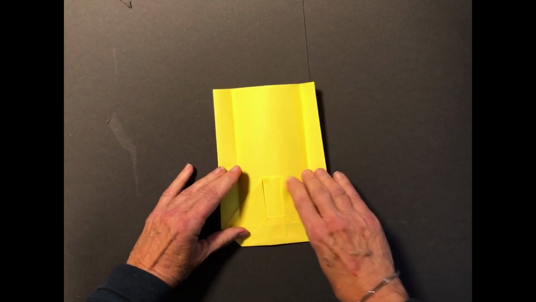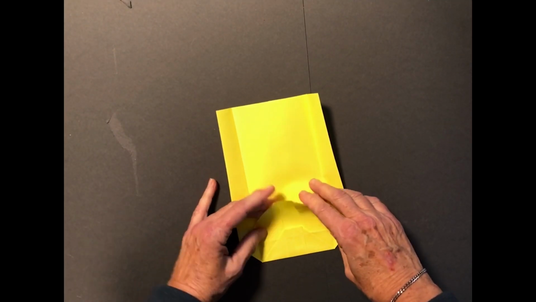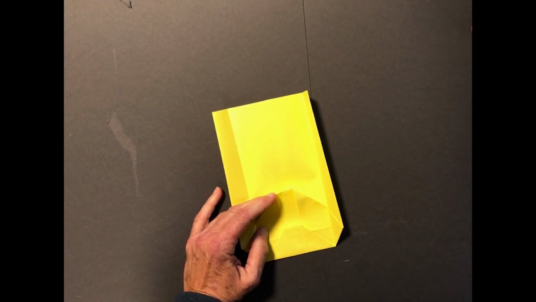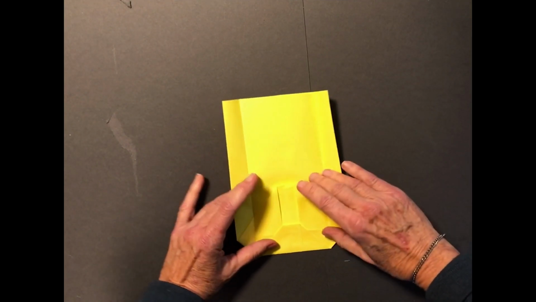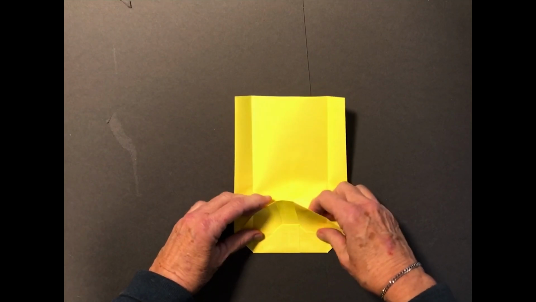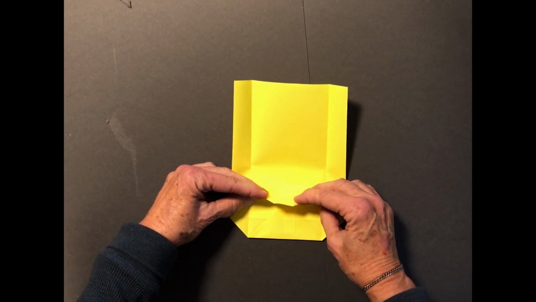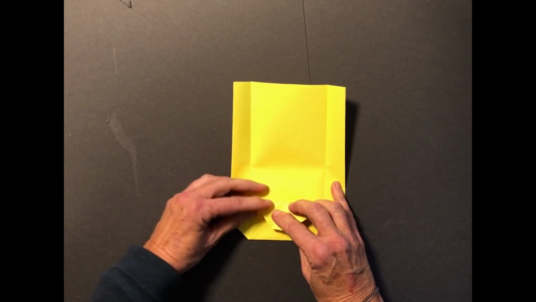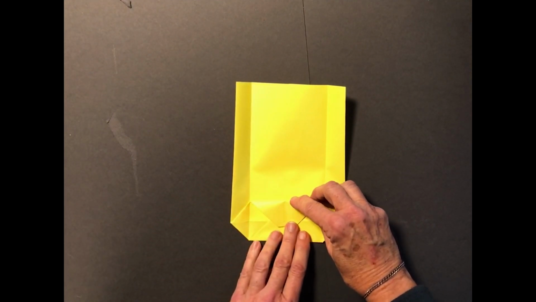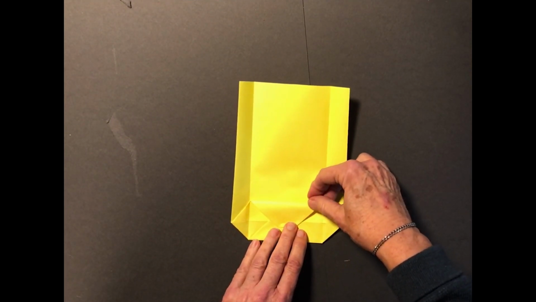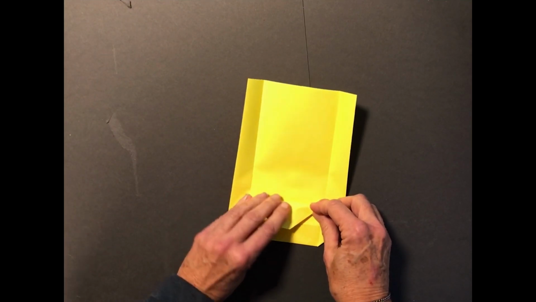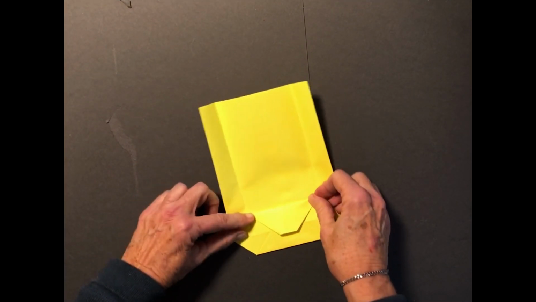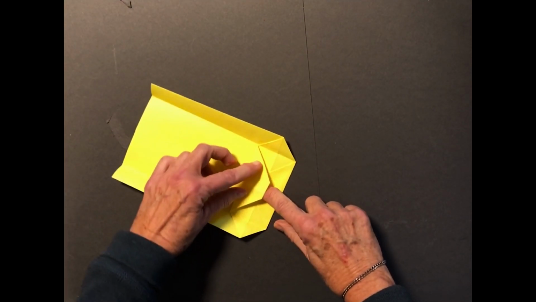Make sure that is nice and folded. Then I'm going to take what I started to do earlier. I'm going to take this top flap and fold it down right about here. And I'm trying to get it even, trying to get it straight. Let's see how that overlaps this part.